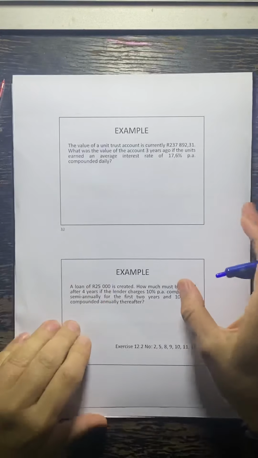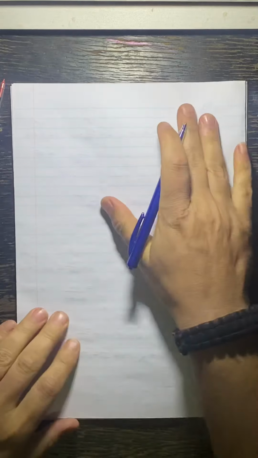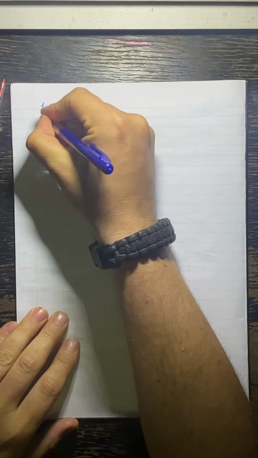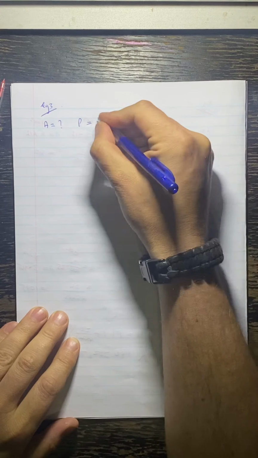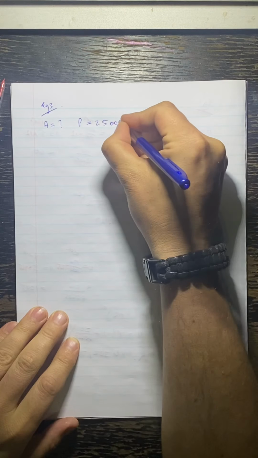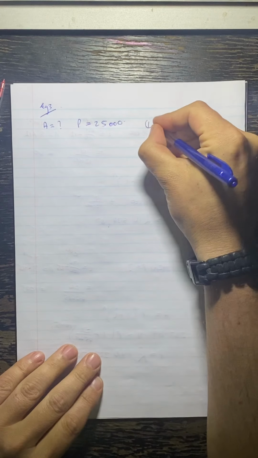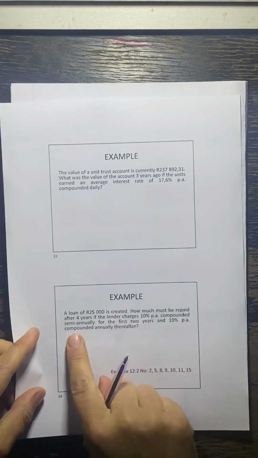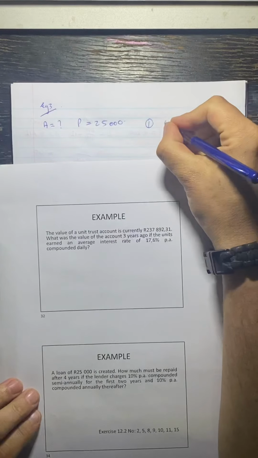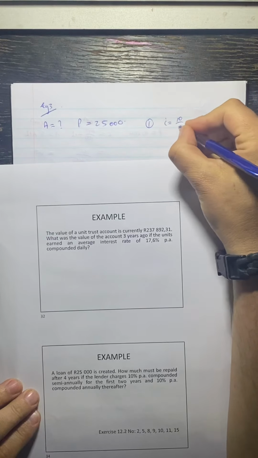Okay, so what's happening here is we've got a change in interest rate. So I'm going to look at 2 scenarios for this. So this is example 3. The accumulated amount we don't know. The principal amount was 25,000. Now here comes where we're going to change things a little bit. So I've got scenario 1, where they told us that the interest rate is 10% per annum compounded semi-annually. So our interest rate here is 10% over 100.